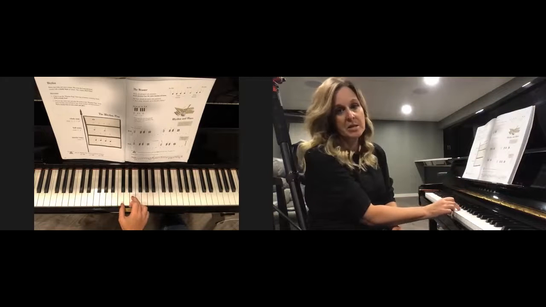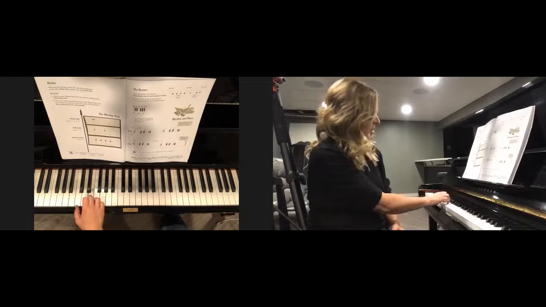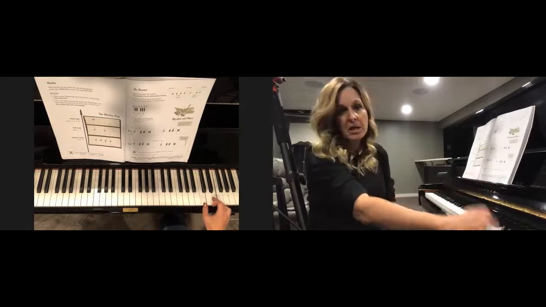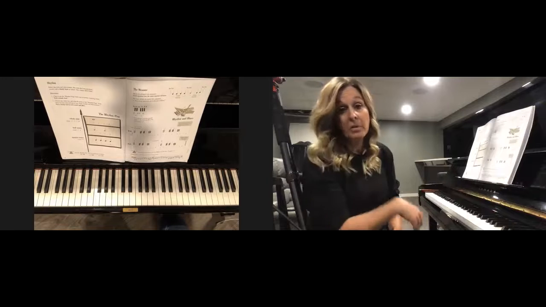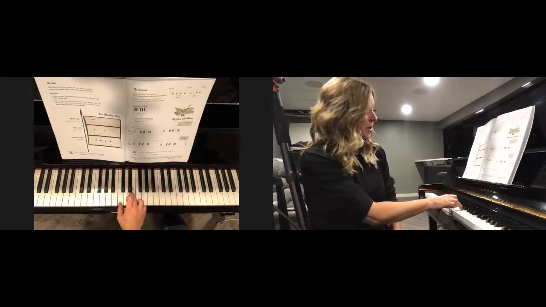It doesn't have to be this C and E in the middle of the piano. You can play it up here, or you can play it down here, you can play it here. It doesn't matter, and you can play around with it and play it in different positions. I'm going to play it in the middle here.